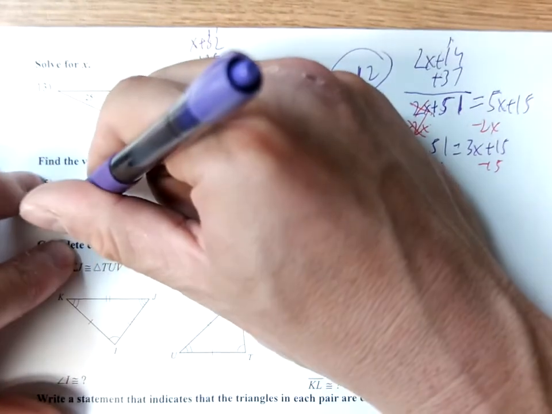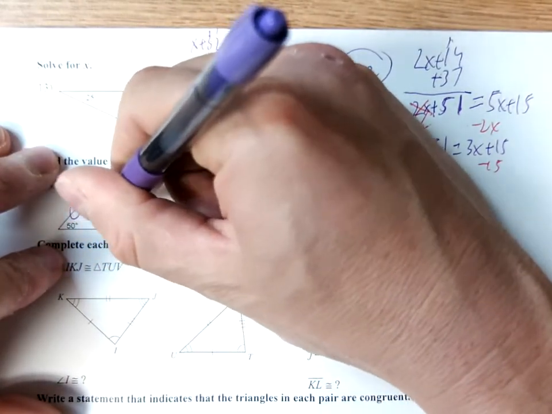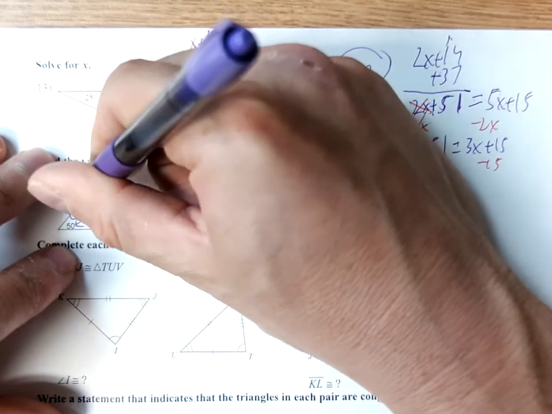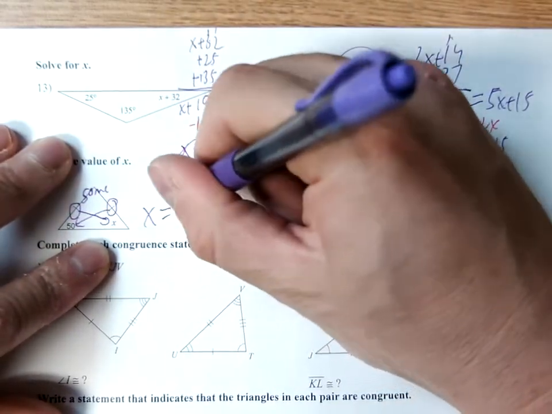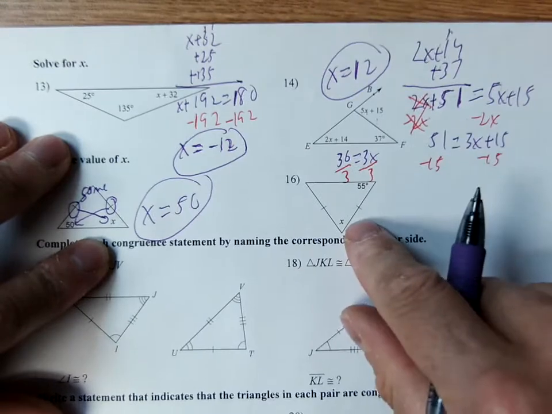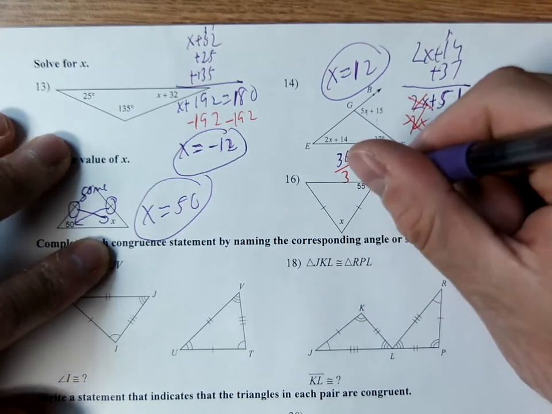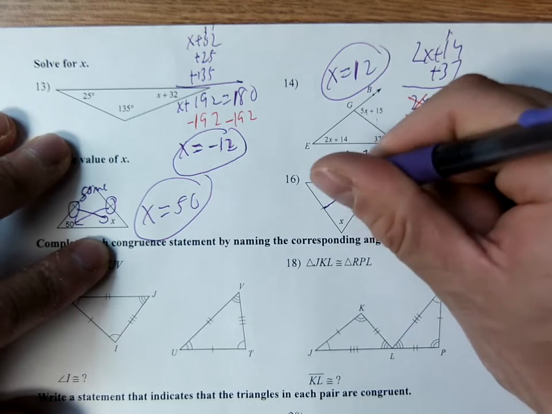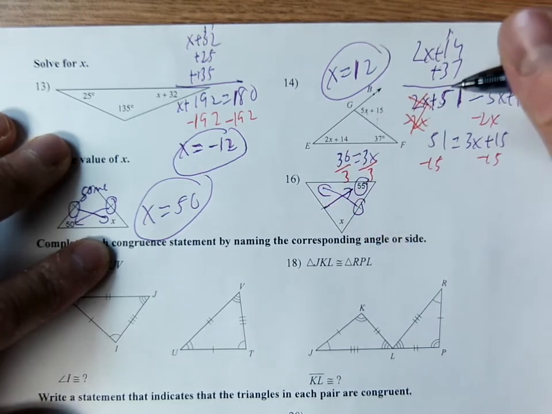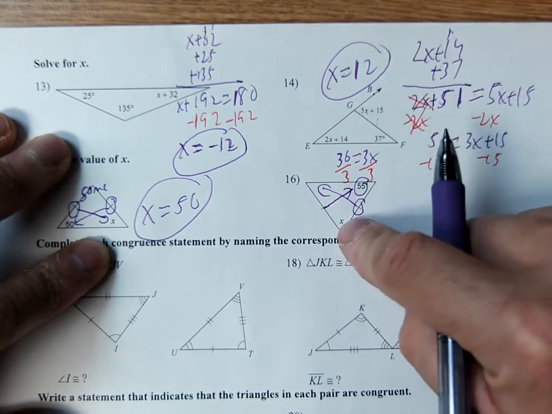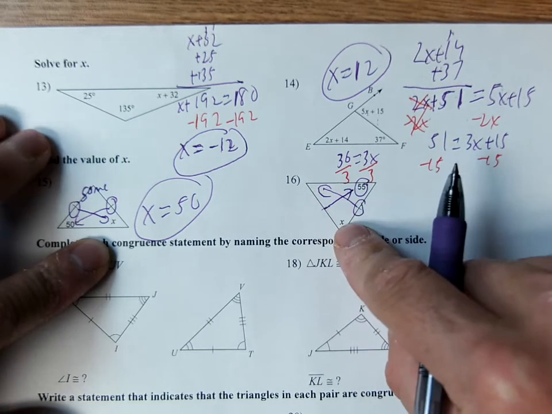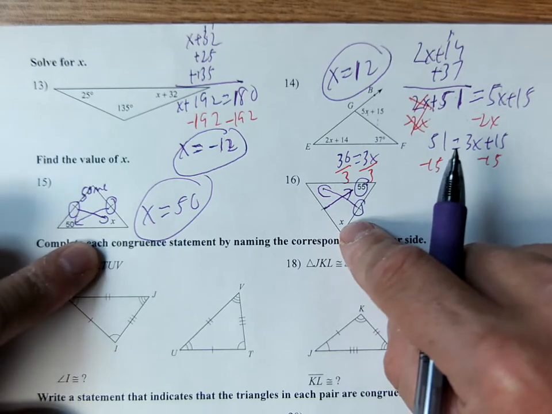Alright, isosceles triangles, the base angles are congruent. So these are both across from the same marking. Same marking. X equals 50. This one's set up differently. This 55 is across from the mark. This angle is the same as 55. So X is not 55. This angle is 55. So it's got a similar setup but different work.